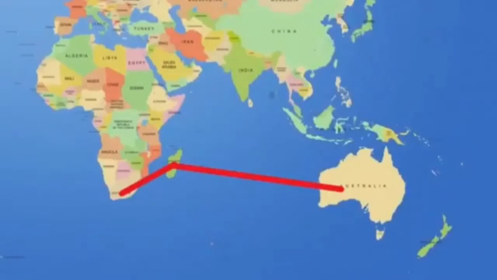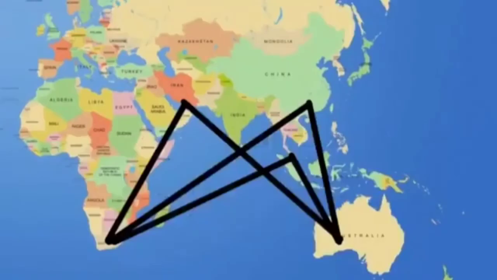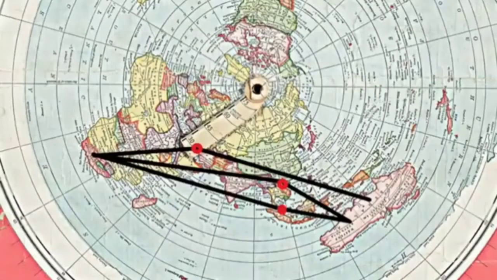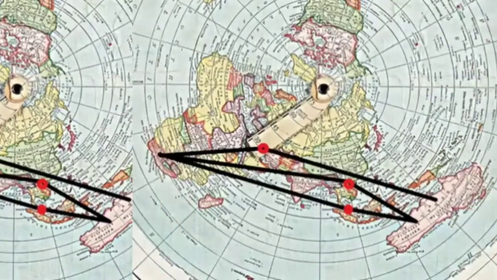On a globe Earth, South Africa to Australia should be a straight path over the Indian Ocean. They could even refuel at Madagascar if necessary. But no such flight exists. They all stop off at Dubai, Hong Kong, or Malaysia. A huge detour that makes no sense on a globe, but makes complete sense when looking at a flat Earth map. It's the direct flight path on flat Earth.